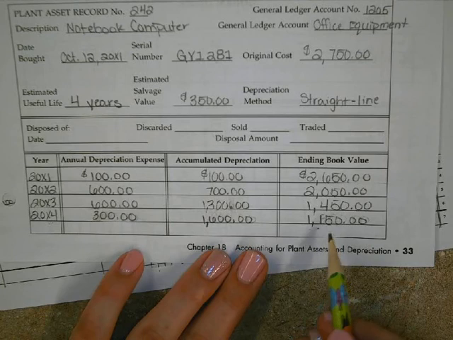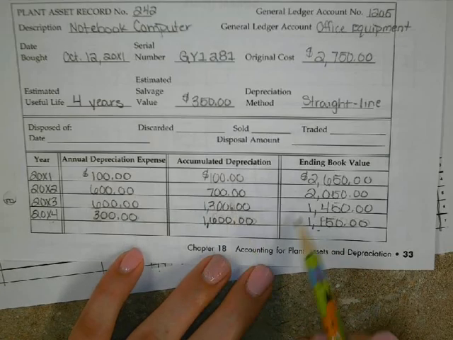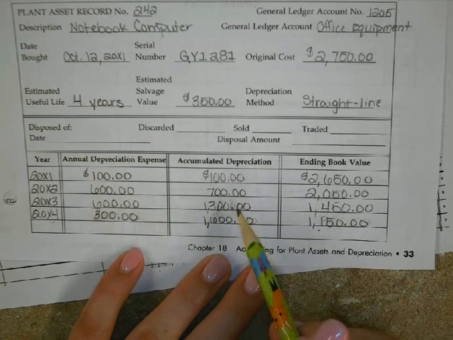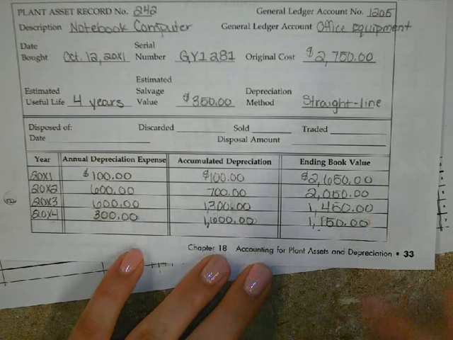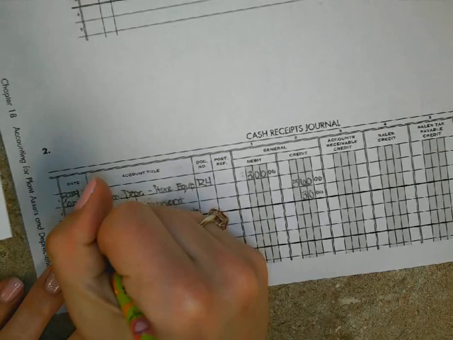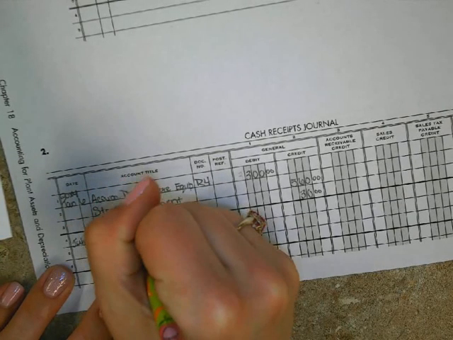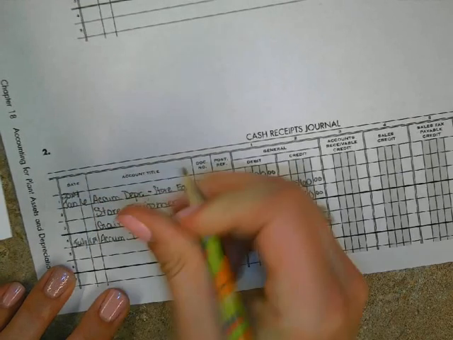And this was receipt 203. Now, how much was the accumulated depreciation? When we look back at our plant asset record sheet, it shows us $1,600. So I'm going to debit for $1,600. Debits have to equal credits, and they don't right now. I only have debits here.